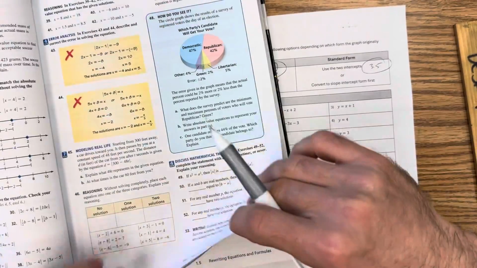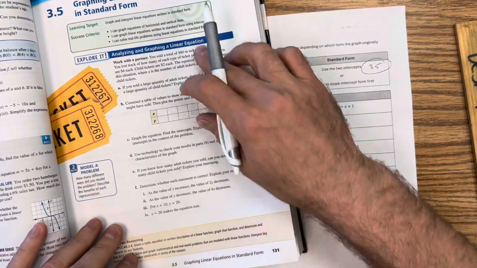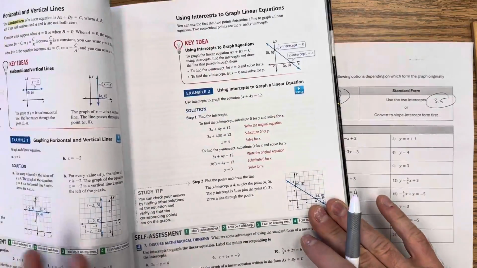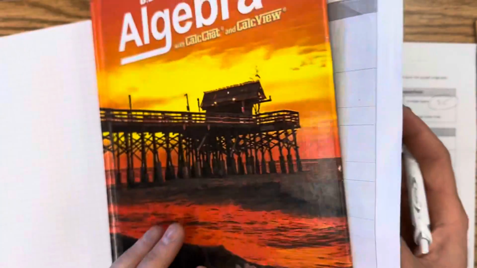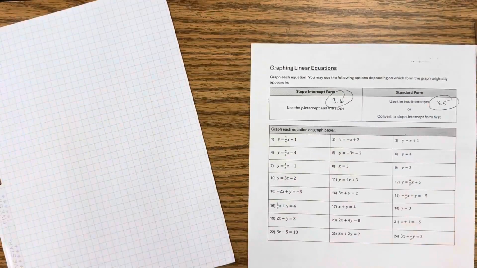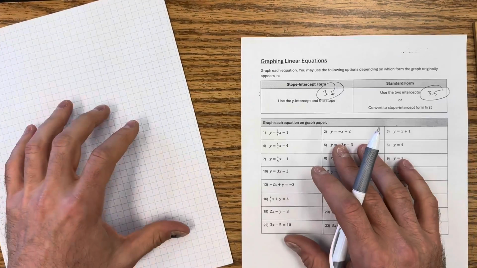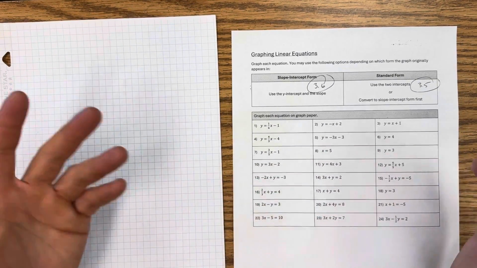So if they swapped over to 3.5 and 3.6, we have graphing in standard form. They could use this and it'll walk them through exactly what's going on. So they could use their notes, their partner's notes, their textbook, and they also got a new partner halfway through the activity. Some of them also realized that this was still very difficult and they still don't know what's going on.